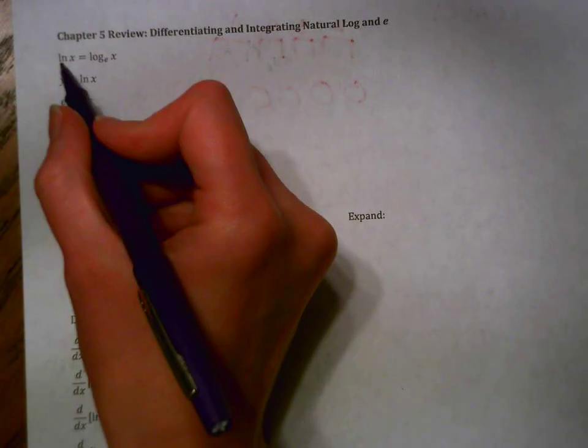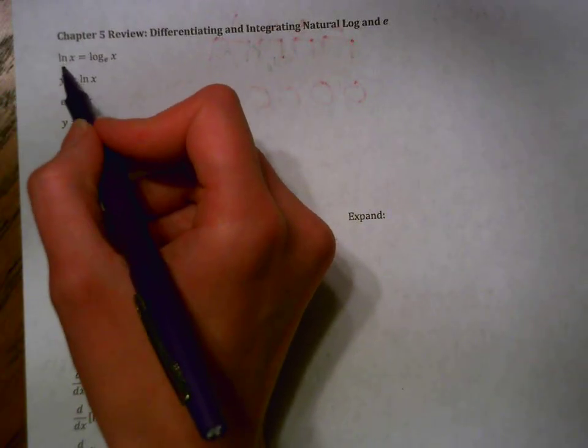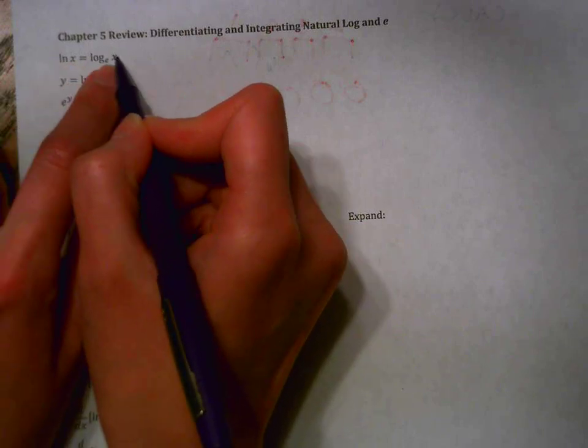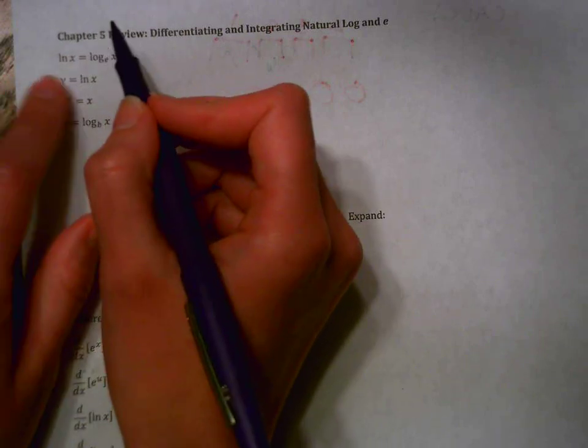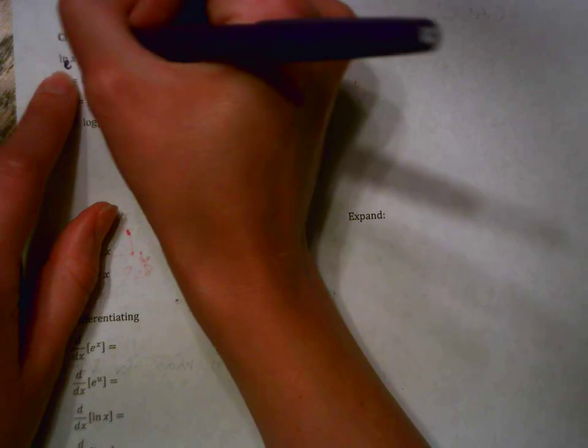So hopefully by now we all remember that when you see ln, natural log is how you read it, and that is the same thing as just saying base e. So if it helps you, you can always put a little base e there to remember. But that's what it's telling you, that it's log base e.